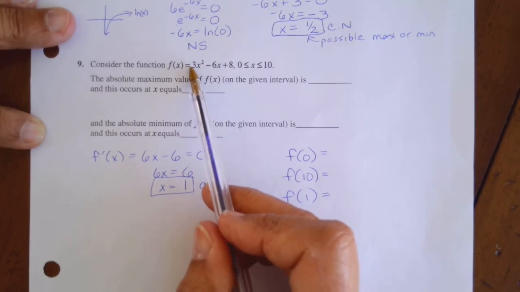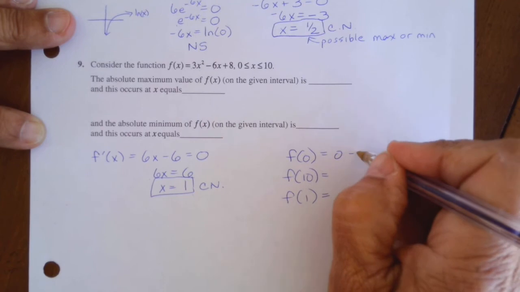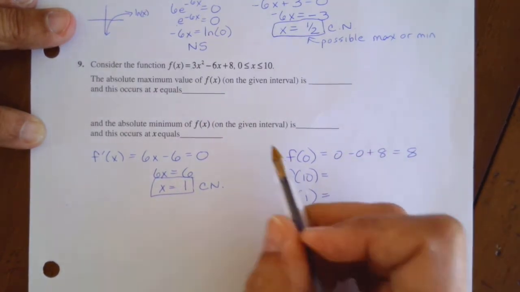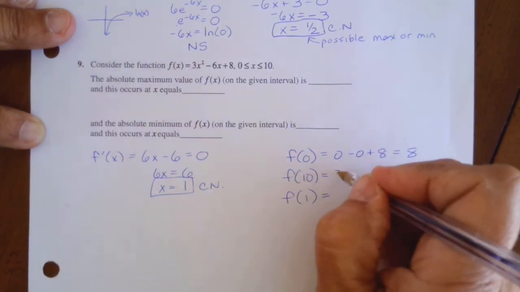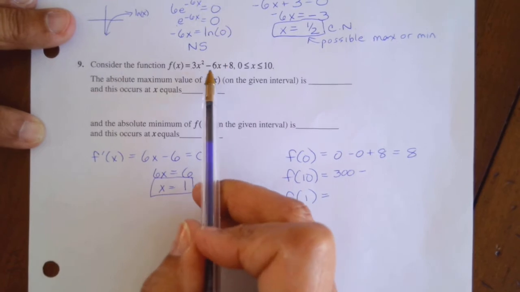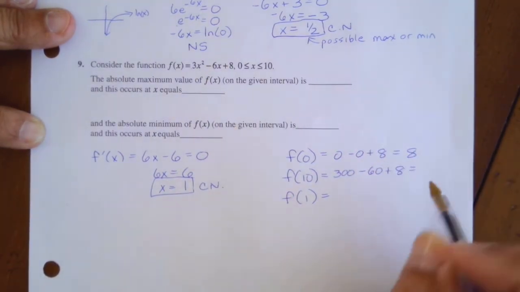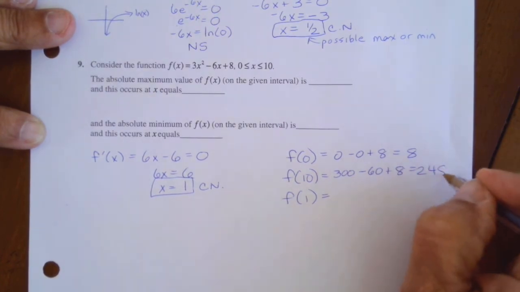So 0 squared times 3 is 0. Minus 6 times 0 is 0 plus 8. So f of 0 is 8. Plug 10 in here. 10 squared is 100. 100 times 3 is 300. Minus 6 times 10 is 60. Plus 8. So this is 240 plus 8, so that's 248.